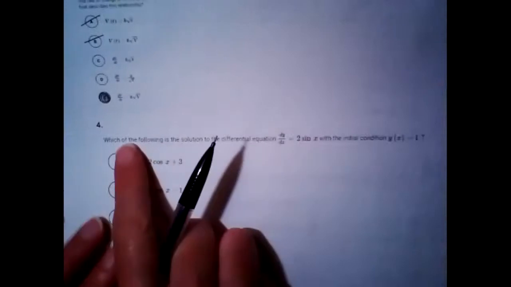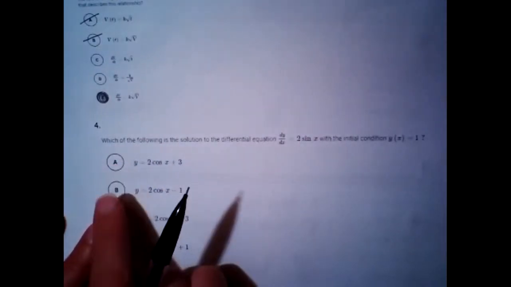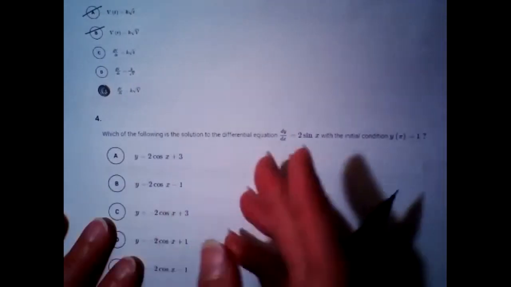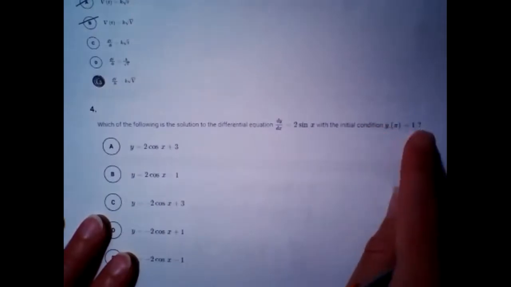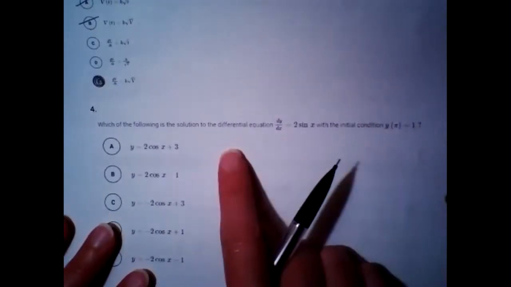All right, and then I think the rest of these are basically just solving differential equations. Remember, if there's no initial condition, that's the general solution. You just leave C in there, and that's an infinite number of answers. And then if you have an initial condition, you're finding one particular solution. So we're going to solve this one with this initial condition.